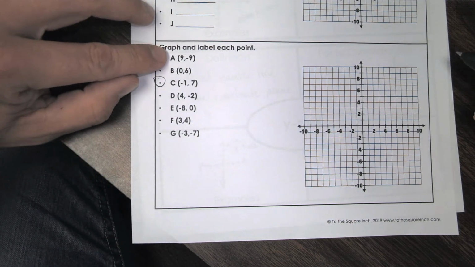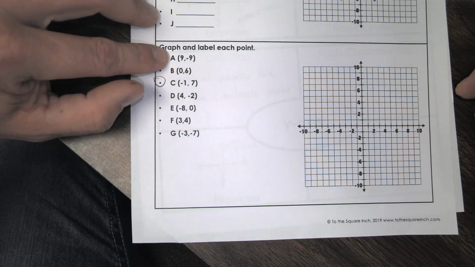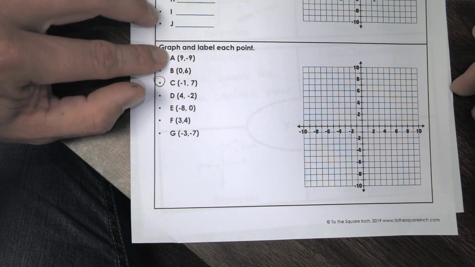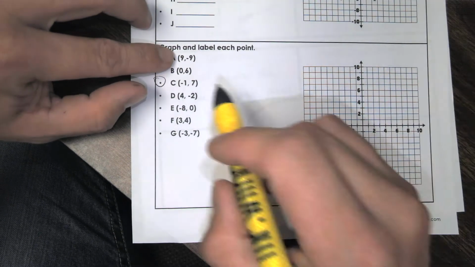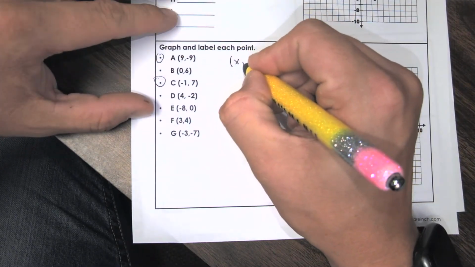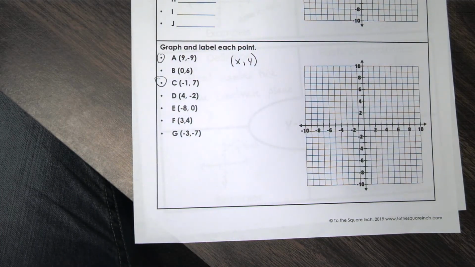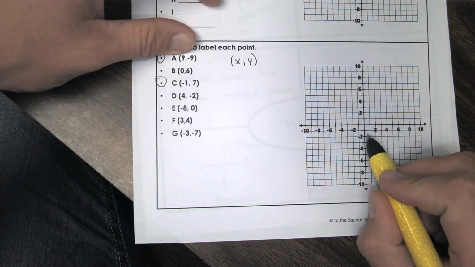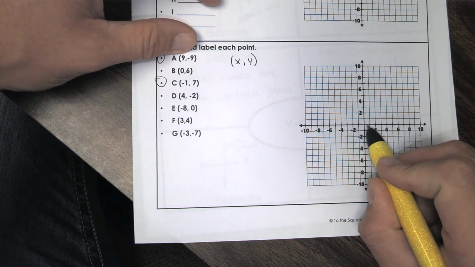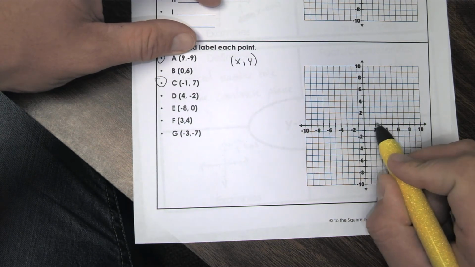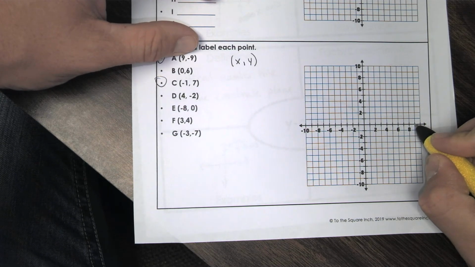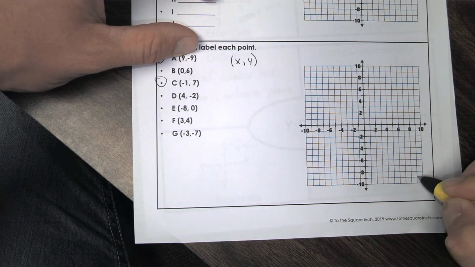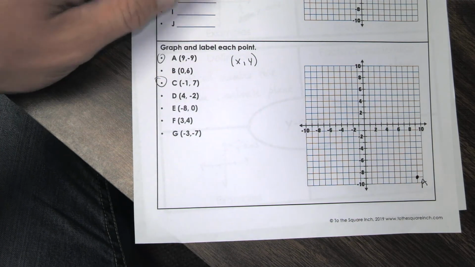Okay, so letter A, we have 9 and negative 9. Which one is the x? Kaylee? The 9, positive 9. Remember, x, y. Write it down if you need to remember it. So x is 9, so I start at 0. If it's 9, which way do I go? To the right. So we're at 9, and now y is negative 9. So which way do we go? Down. And there's point A.